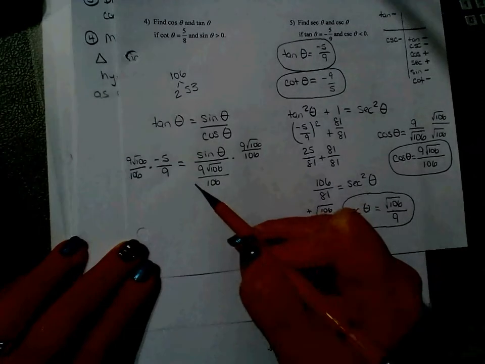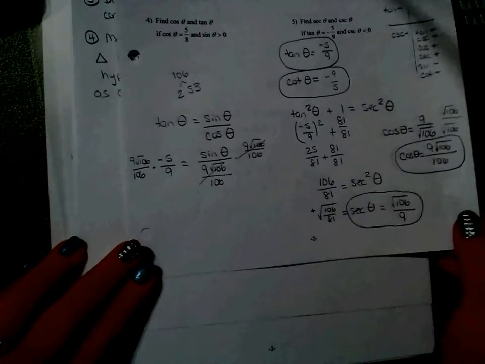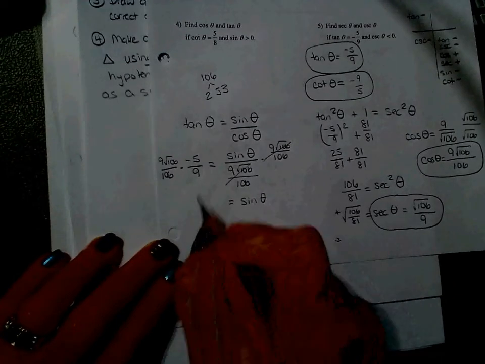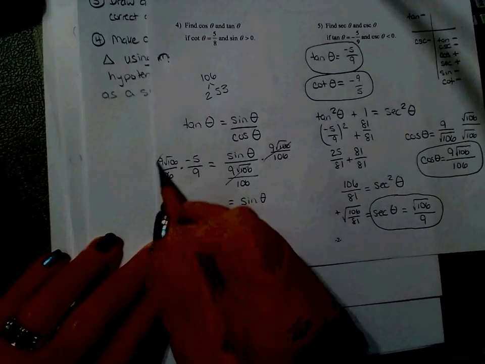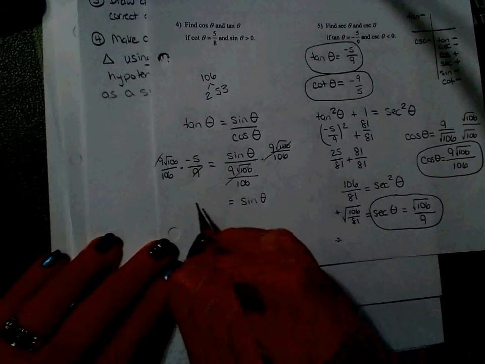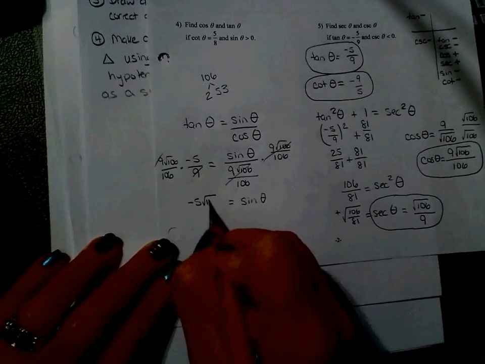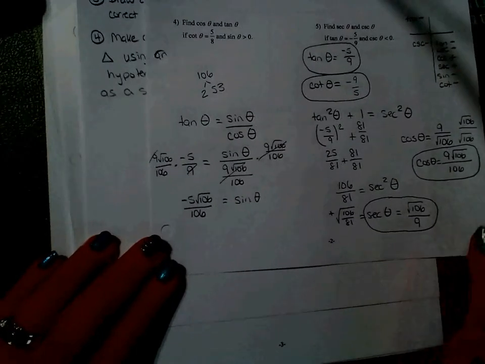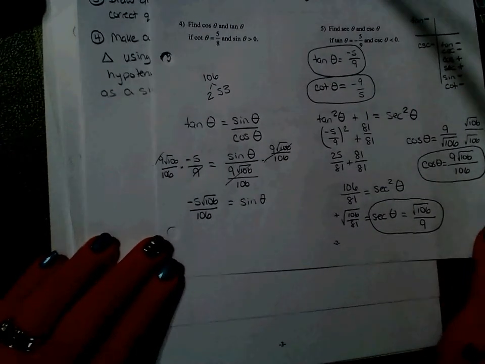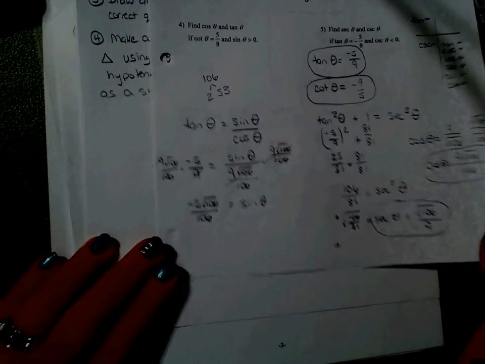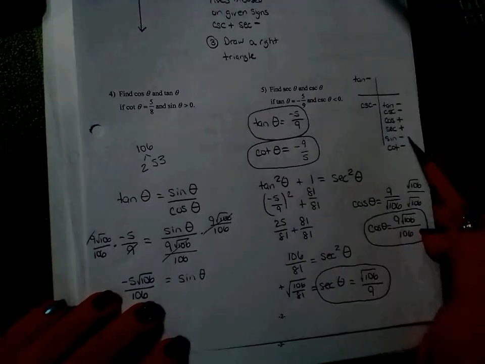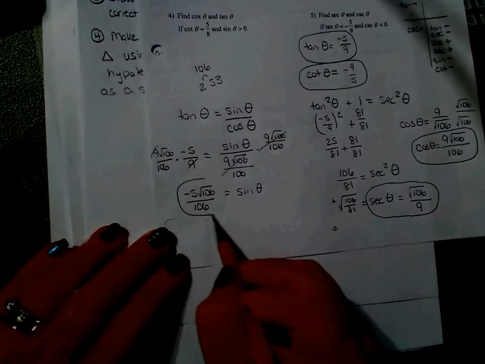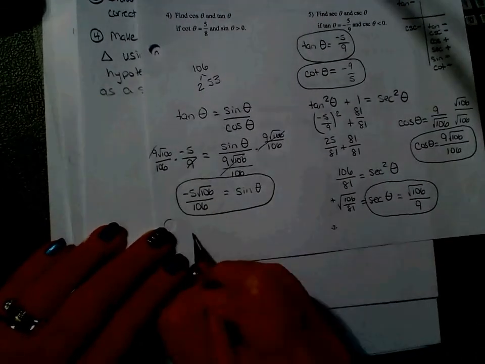Okay, over here, since I multiplied by it, it will cancel. So now I have the sine of theta equals 9 times that, and that 9 will cancel. So I get negative 5 square root of 106 over 106. The sine of theta is negative 5 square root of 106 over 106, and it should be negative in that quadrant. Okay. And lastly, I need to do cosecant.